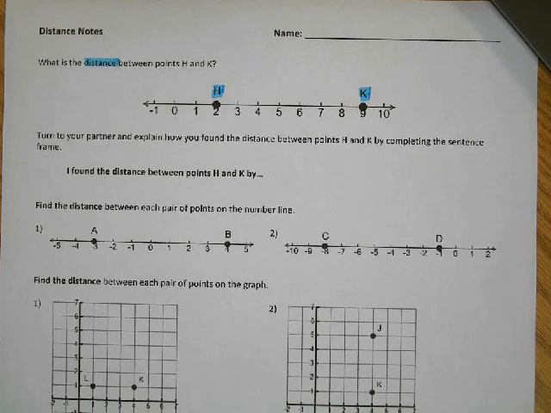So let's see. Laura and Carlos, I want you to pair up, okay? And then Yenny and Sophia. So Yenny, go ahead and move up next to Sophia.